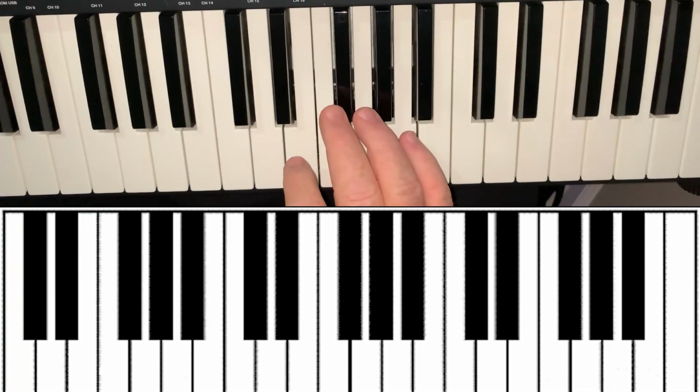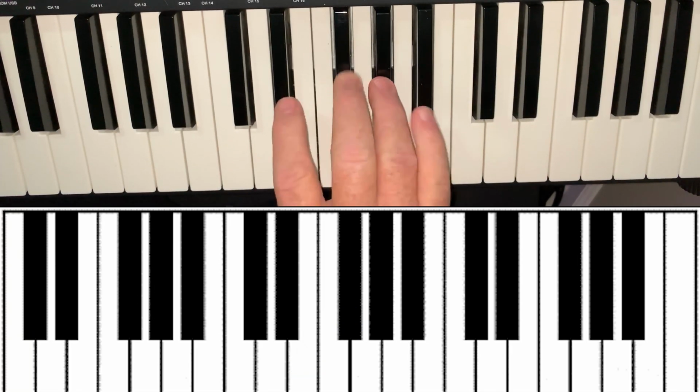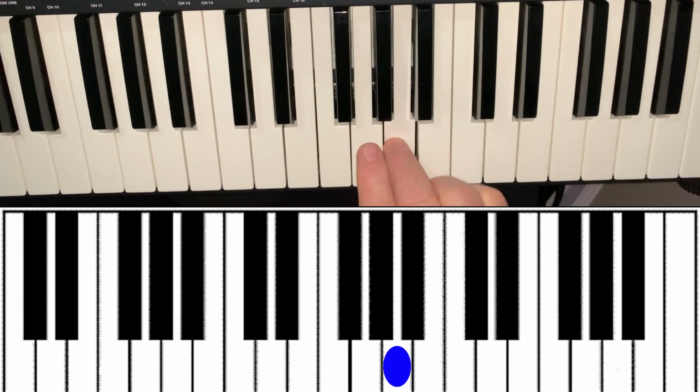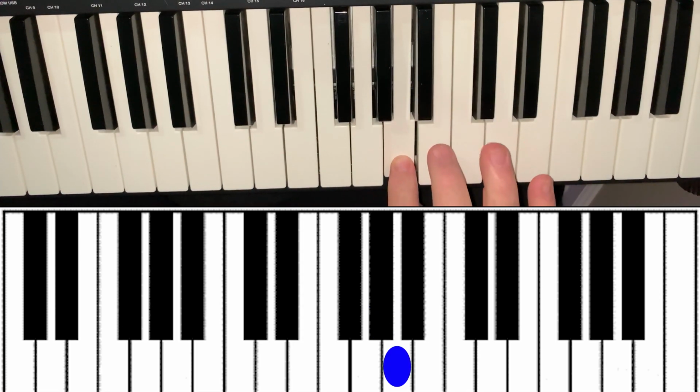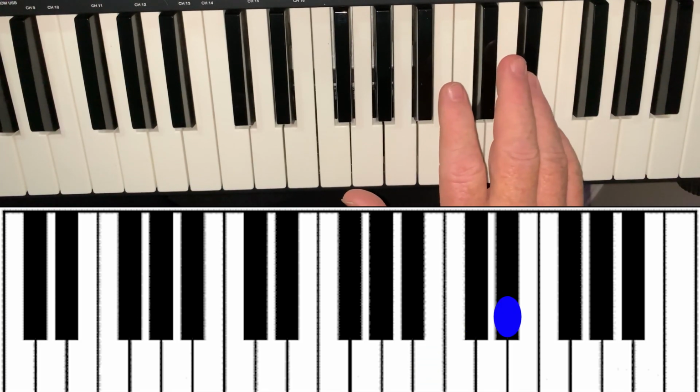On the piano, we can see this as whole, whole. Then we go here for the half, and then whole, whole, whole, half.